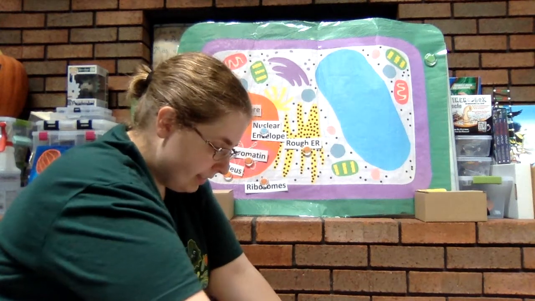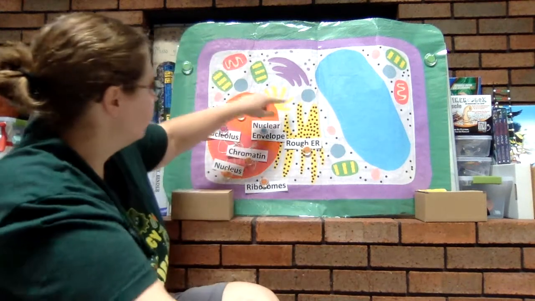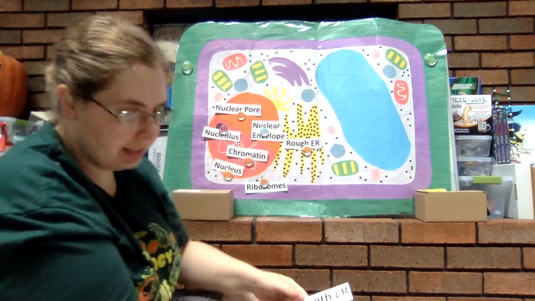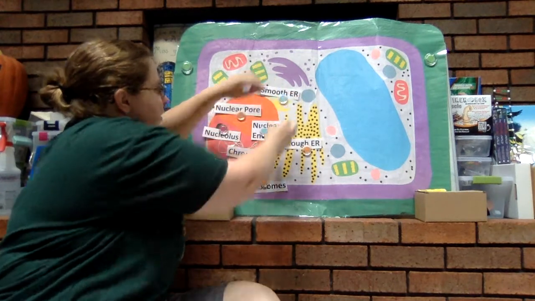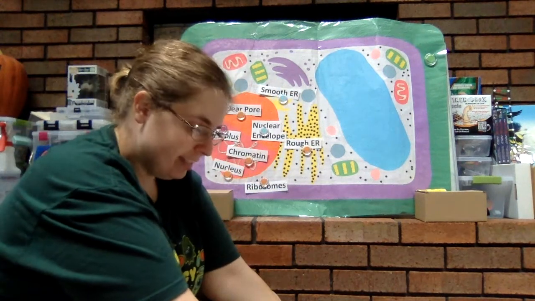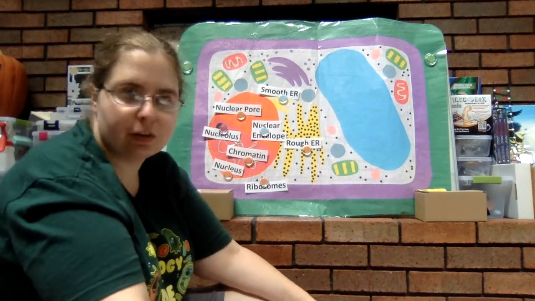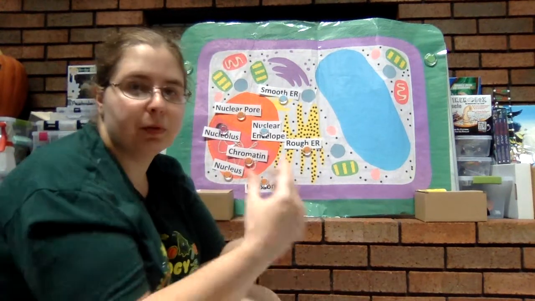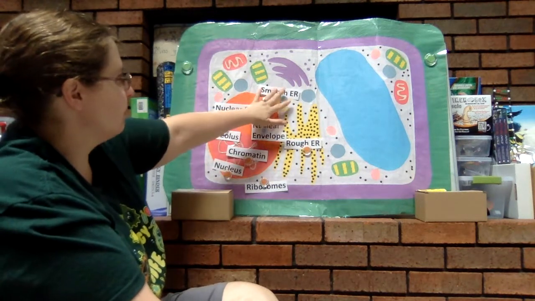We do have something similar to the rough ER. You notice this is the same coloration, slightly different shape, and no ribosomes on it. That is the smooth ER. So what the smooth ER is, instead of modifying proteins, it's going to make lipids and steroids and cholesterol, things like that. There is good cholesterol that helps your body to function properly. And a lot of that is going to be made by the smooth ER.